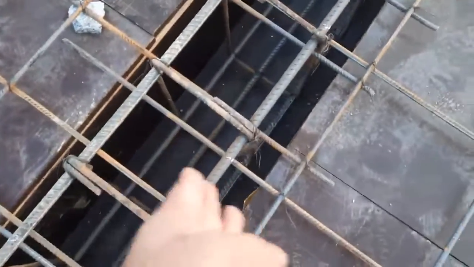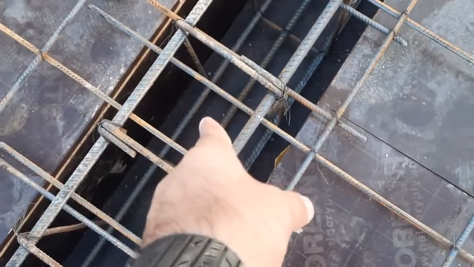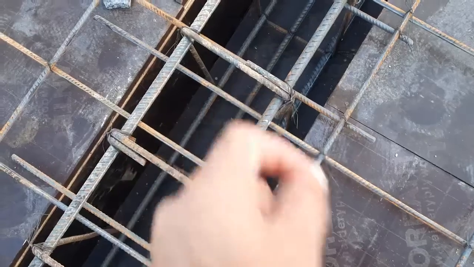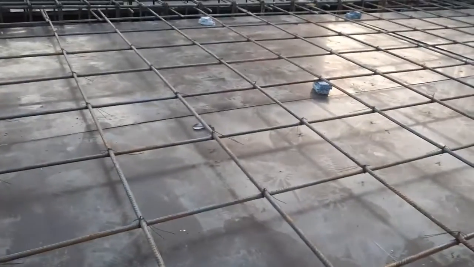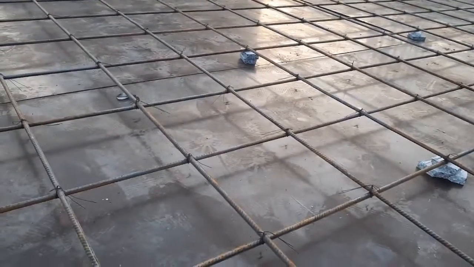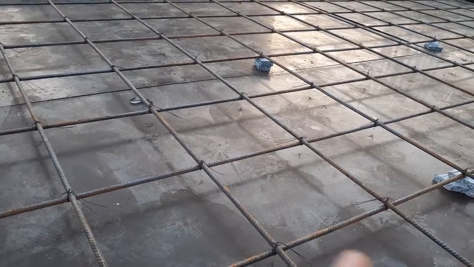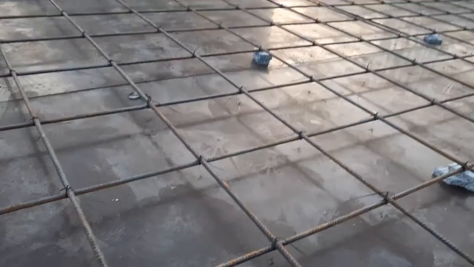We have 3 steel rods at the bottom and 2 at the top. The bottom is the tension zone. The upper portion, which is the compression zone, has 2 steel rods. This is the RCC slab, with main bars and distribution bars. This is a single mesh, and the spacing is 12 by 12 inches. On top of this they will place the other mesh, and then the spacing will be 6 by 6 inches.